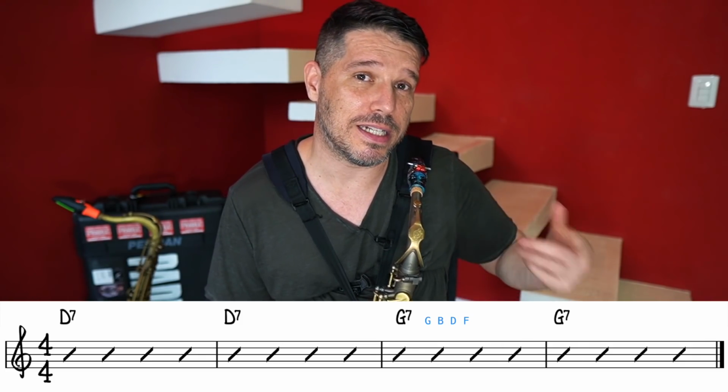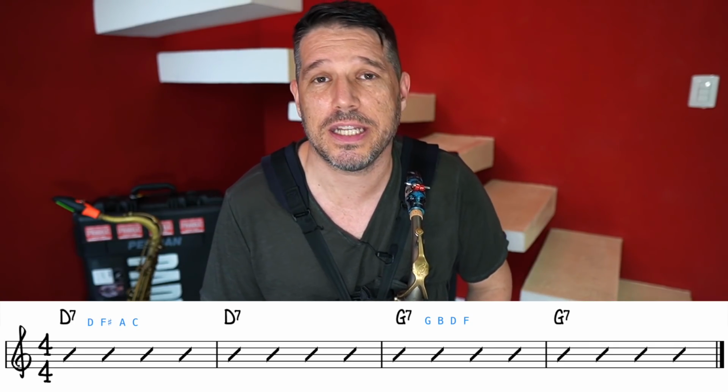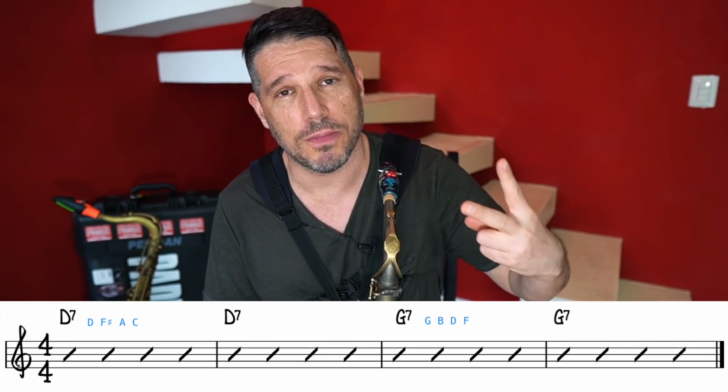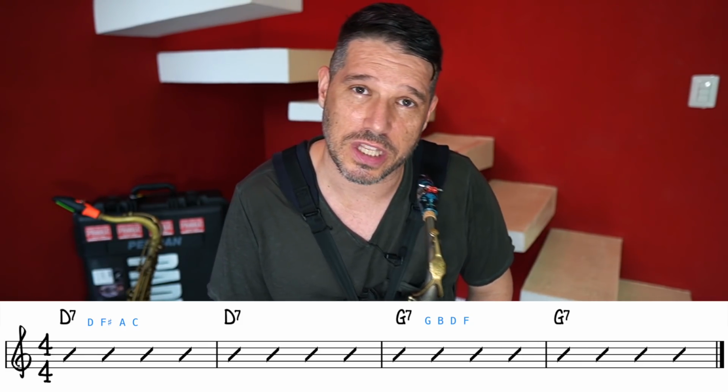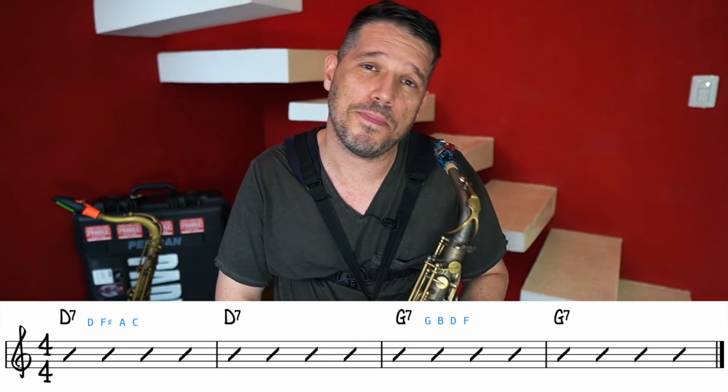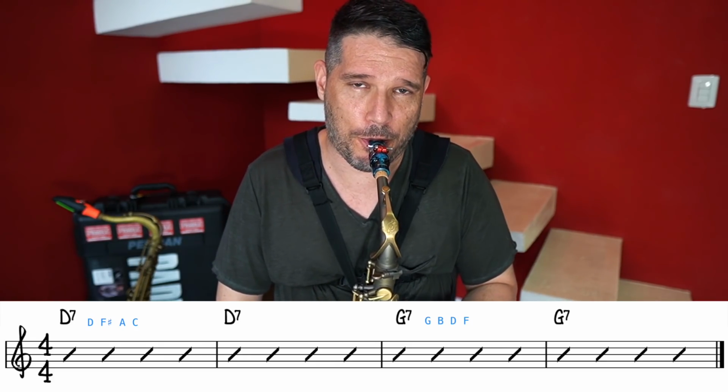Now we're going to go between the D7 and the G7. So we're going to play the D7 for 2 measures and the G7 for 2 measures. So we're going to switch those notes when we go from the D7 to the G7. So it will sound like this. 1, 2, ready.